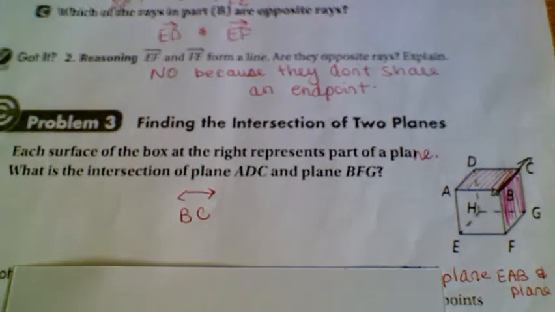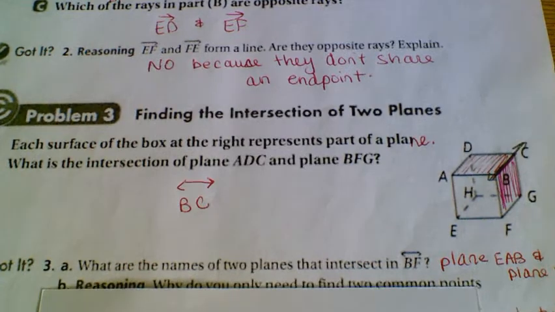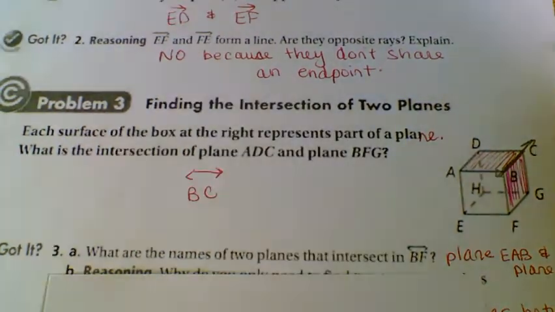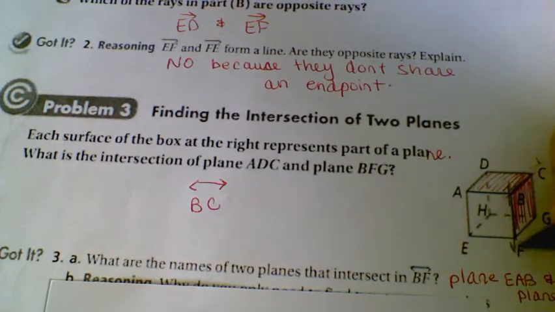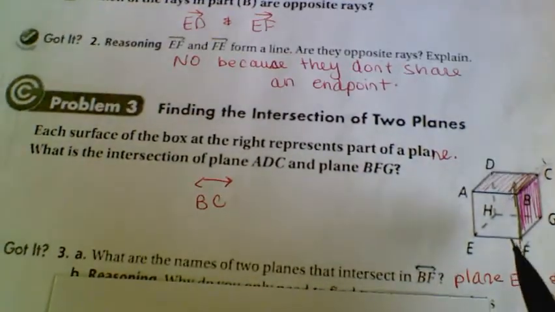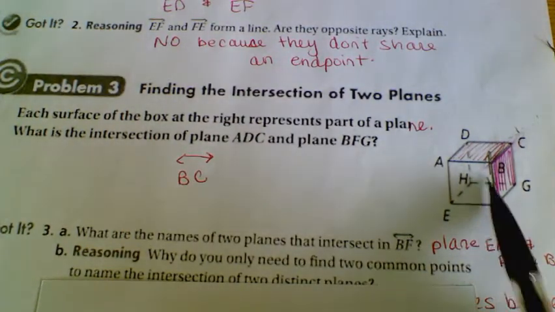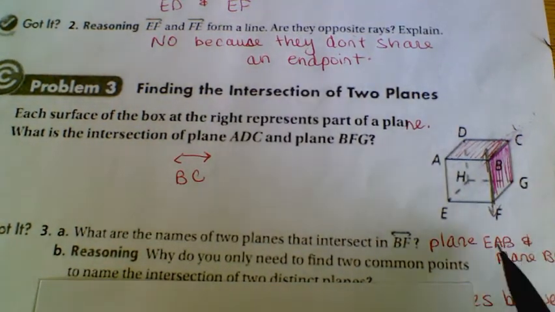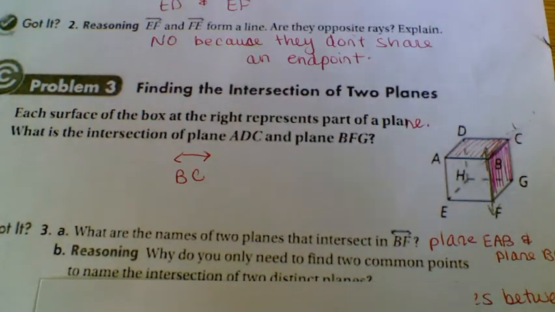Okay, pause the video and try the got it question. Okay, in the got it question, what are the names of 2 planes that intersect BF? So I need to come find where BF is. And that is over here. So 2 planes that touch that same edge. So that could say plane EAB, which would be this front plane, and the one to the right, so plane BCG. Now you may have the same planes as me, the front and the right, but you may have named them different. That is perfectly fine.